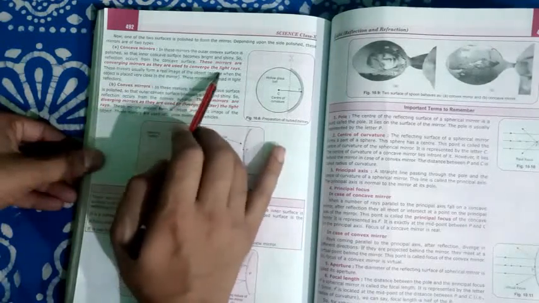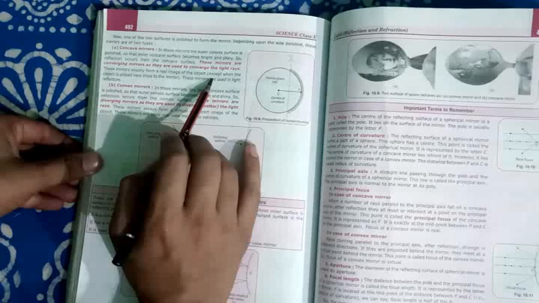These mirrors are converging mirrors as they converge the light rays. These mirrors usually form a real image of an object, except when the object is placed very close to the mirror. If the object is very close to the concave mirror, the image will form virtually inside the mirror. We have talked about how images are formed, virtual and real.